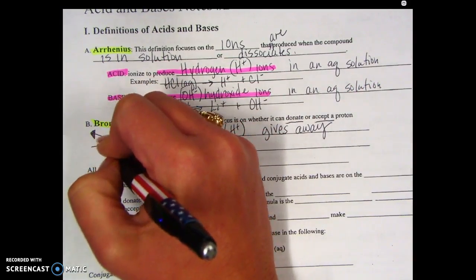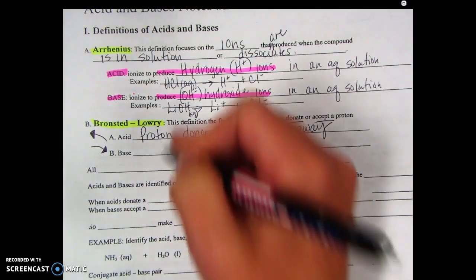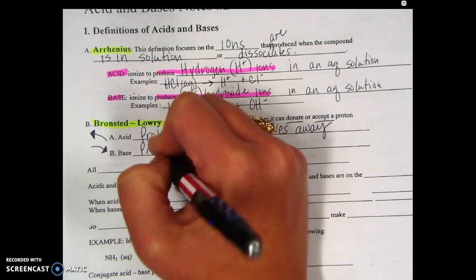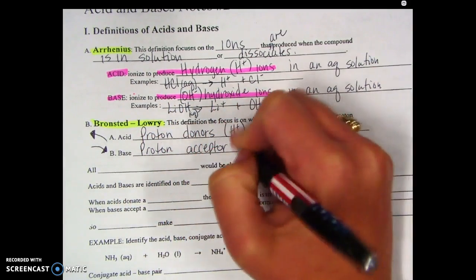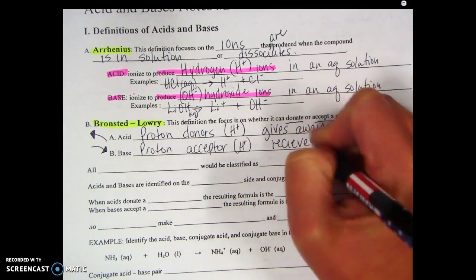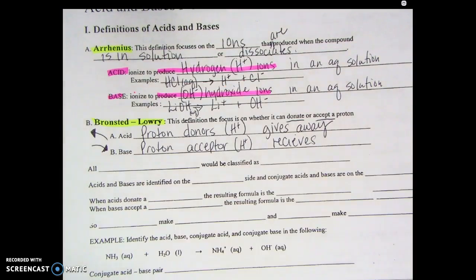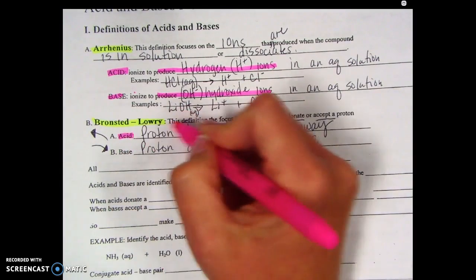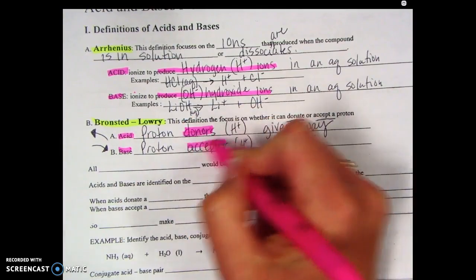Whereas the base is going to be a proton acceptor. It receives that hydrogen. So the acid donates and the base accepts.